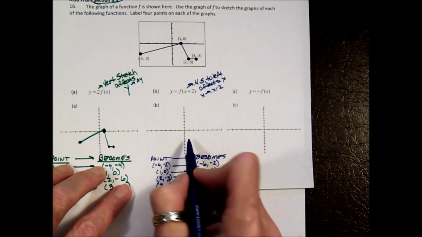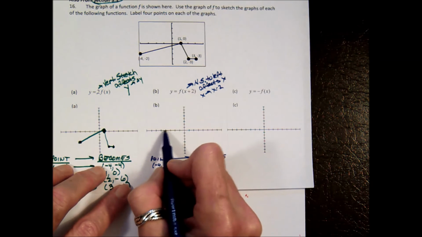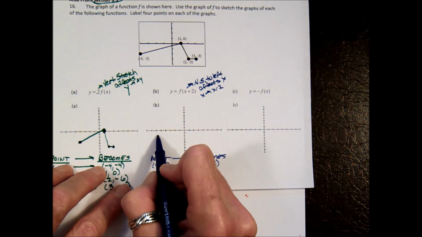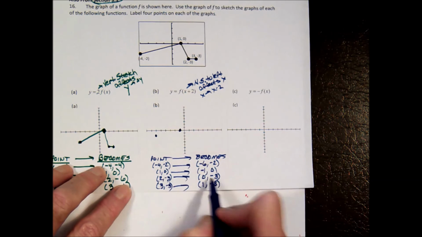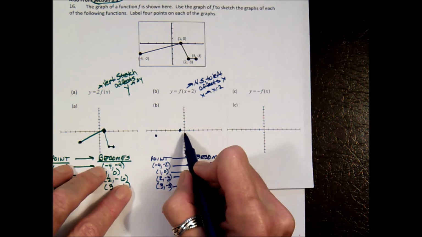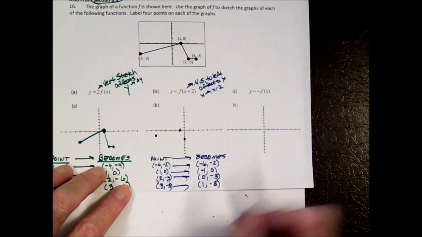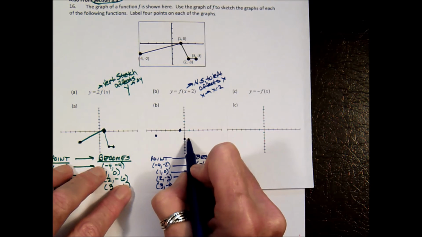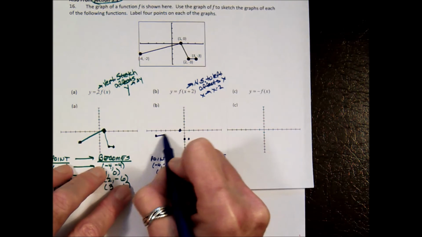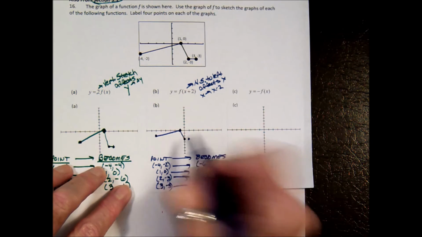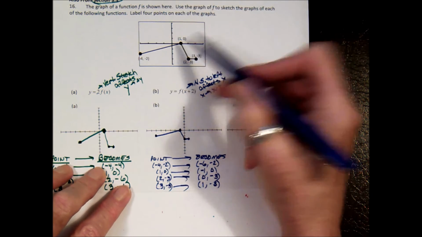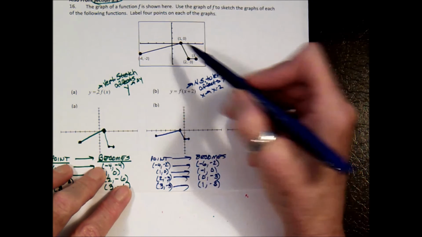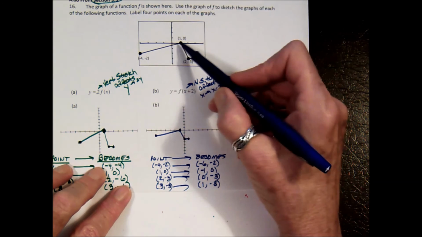-6, -2, -1, 2, 3, 4, 5, 6. -2 is about right here. And then (-1, 0) is right here. (0, -3), 1, 2, 3 is right here, and (1, -3) is right here. Now we just connect. It's the same shape that you started with, but it was shifted to the left too. So that's why you have this point becomes this point.